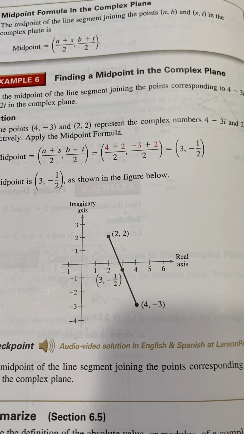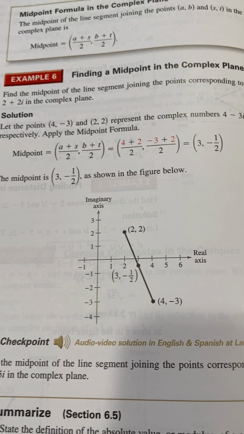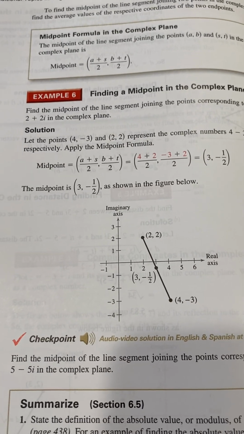So it's really all the math you have done before. It's just kind of looking at it differently, looking at it as complex numbers.